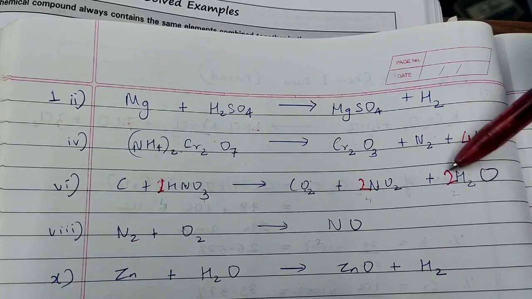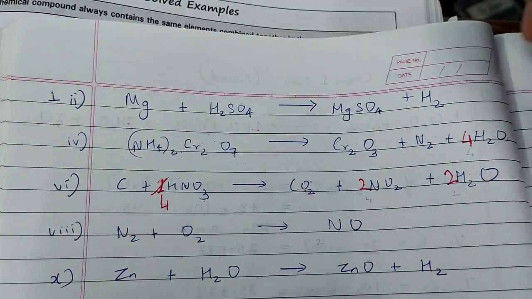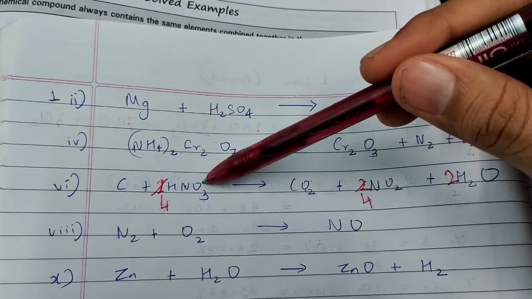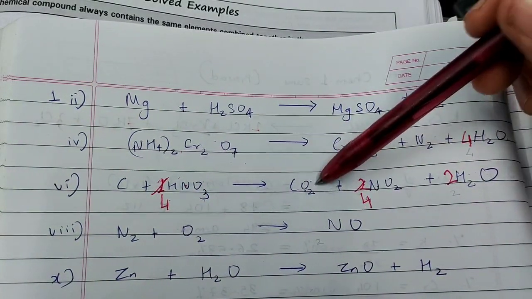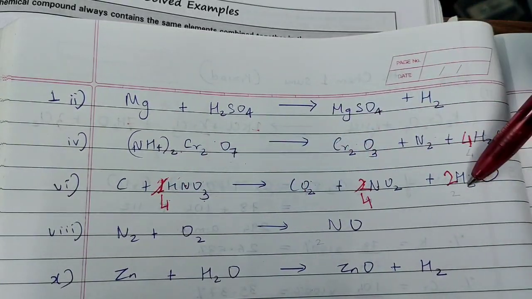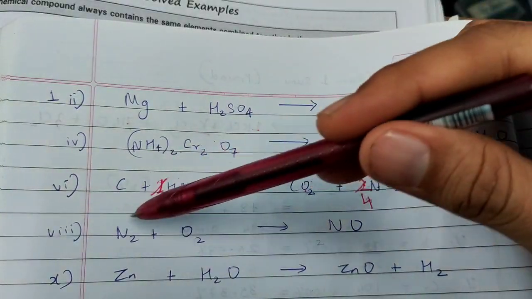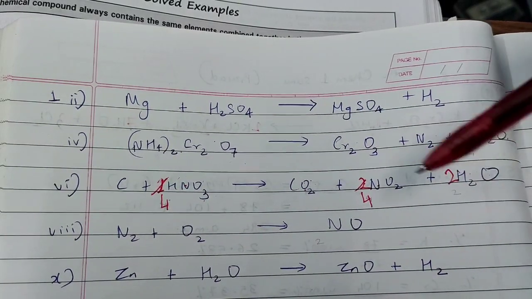This makes hydrogen 4, so now write a 4. But that makes nitrogen 4, so write a 4. And now the only thing left is oxygen, so fingers crossed. 4 into 3, 12. 2. 4 into 2, 8 plus 2, 10. And 2, 12, balanced. But you've done cancellations while solving, so in exam make sure you write the answer and copy the final answer without any cancellations.